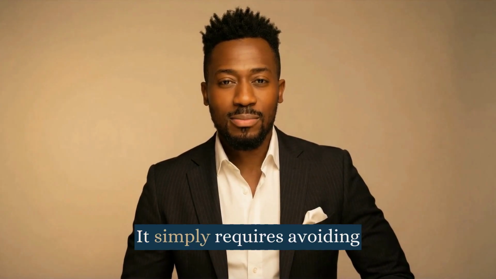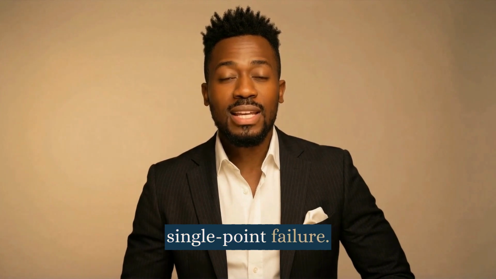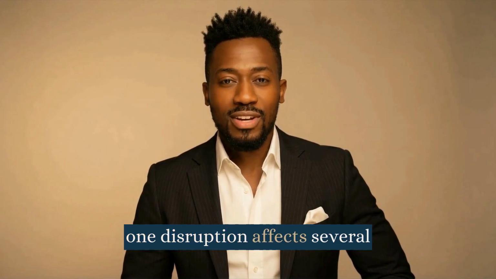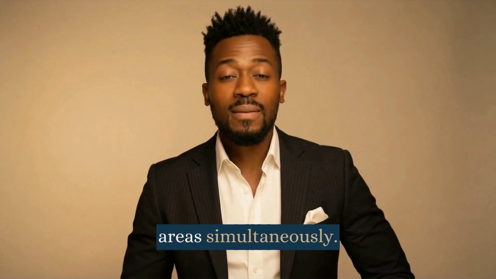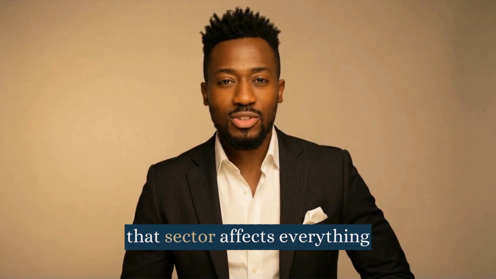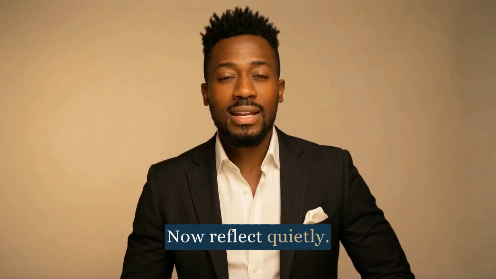Diversification does not require owning everything. It simply requires avoiding single-point failure. Single-point failure occurs when one disruption affects several areas simultaneously. For example, if your employment, investments, and property exposure are all tied to one industry, a downturn in that sector affects everything at once. Now reflect quietly.